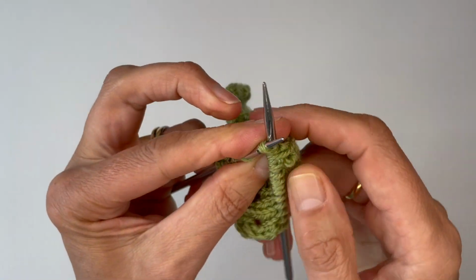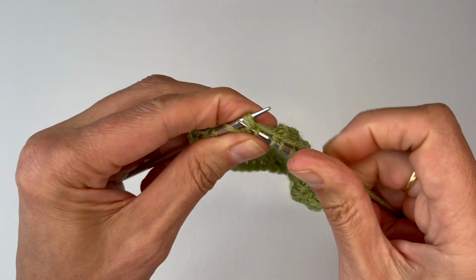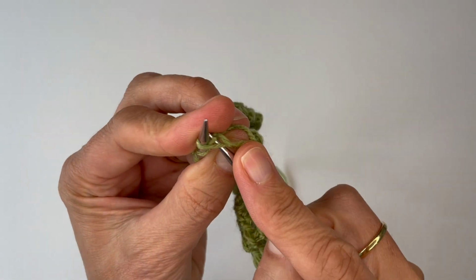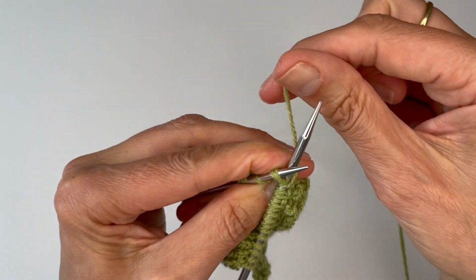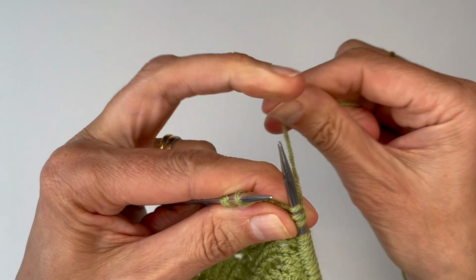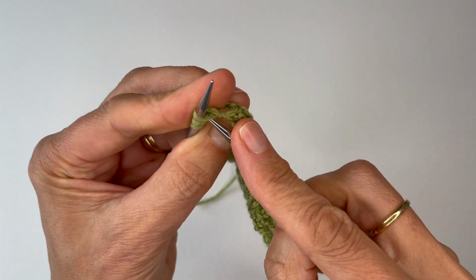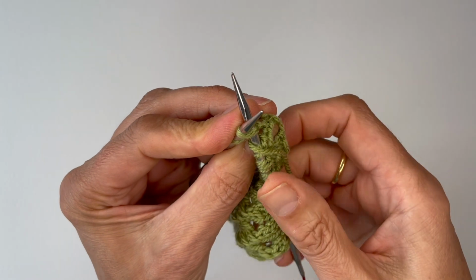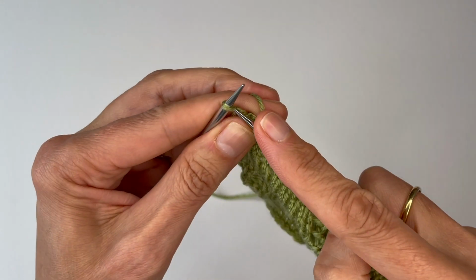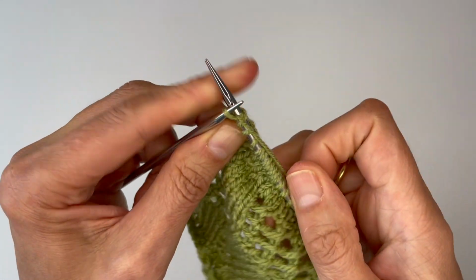yarn over, knit 2 together, that's twice, yarn over, knit 2 together, that's 3 times, yarn over, knit 2 together, that's 4 times, and knit the final stitch.